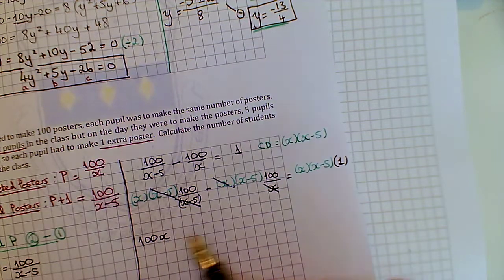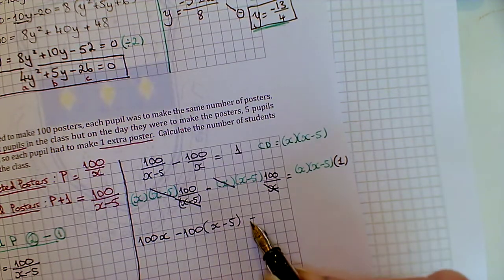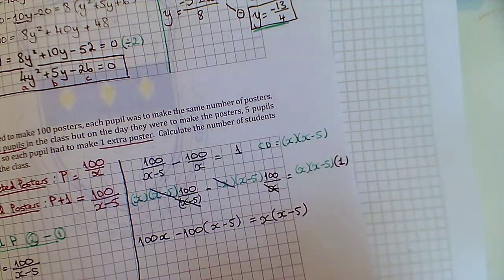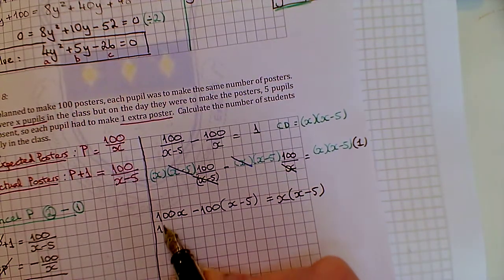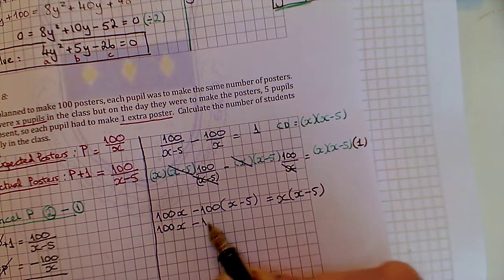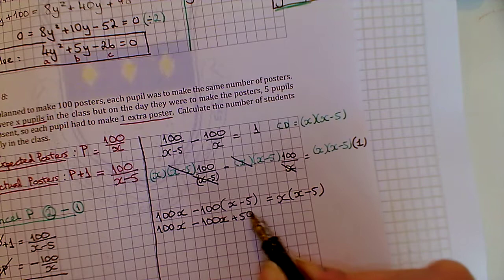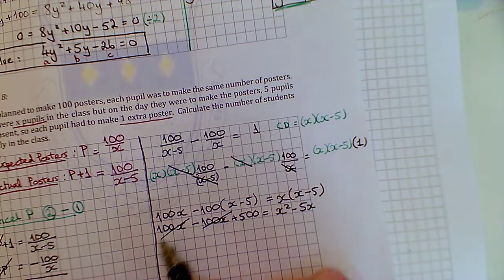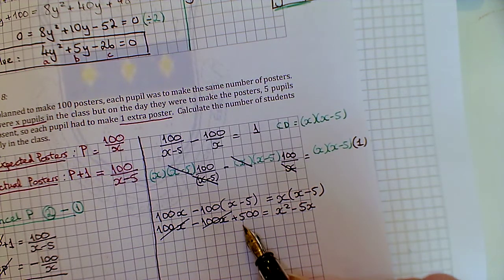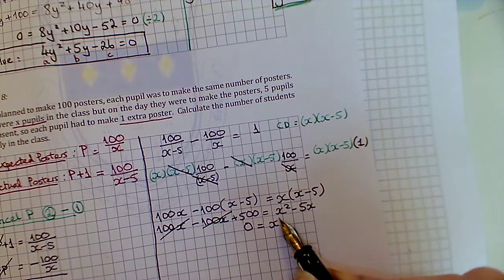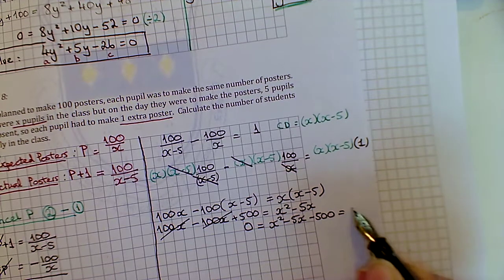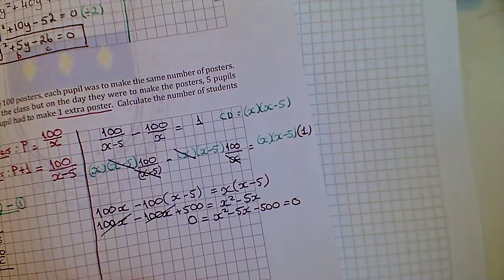I've got 100 by x minus 100 by x minus 5 equals 1 by x by x minus 5. So we can just drop the 1 because when you multiply by 1 it makes no difference. Now let's multiply out the brackets. 100 by x minus 100 by x plus 500 equals x squared minus 5x. Those guys give me 0x, and then everything to one side. 0 is equal to x squared minus 5x minus 500. So that is my quadratic equation.